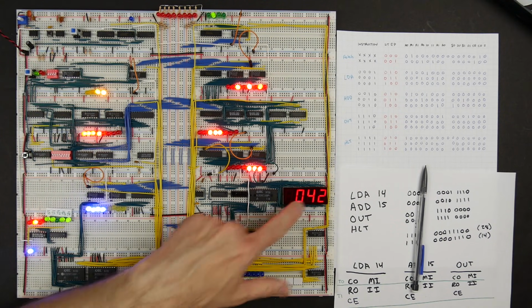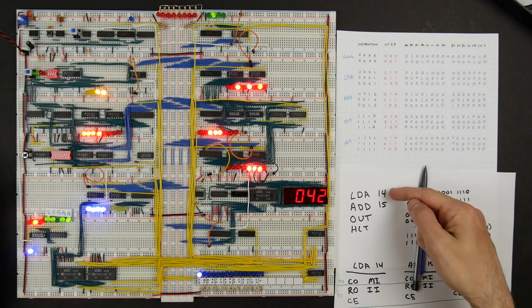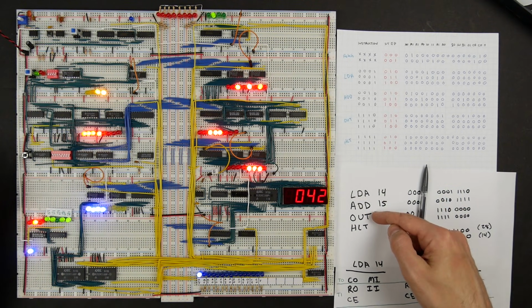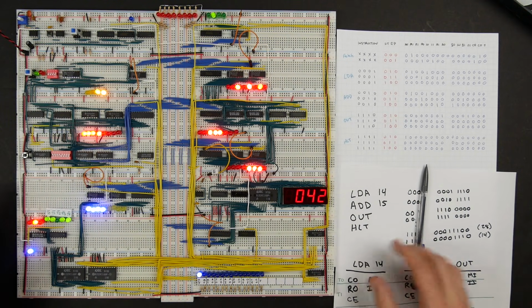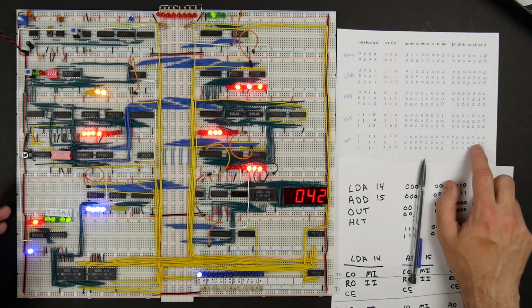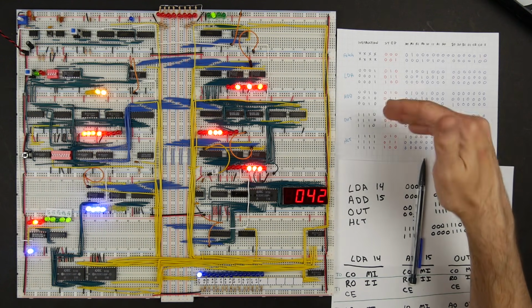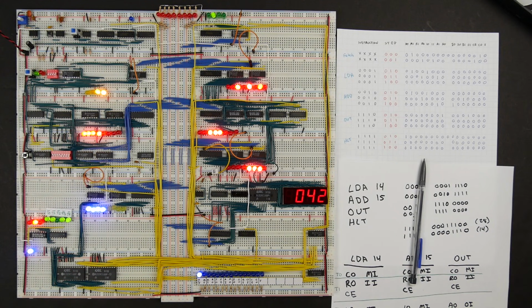And there it goes. We got our 42 output, and then we got our halt here, and the computer is halted. So it ran through the load A 14, it added the 15, we outputted the result, and then it halted. And so we also were able to just add that new halt command just like that. So I'm going to leave it there for now. In the next video, we'll probably go through adding some more commands and just making the computer more capable by adding new instructions to it.